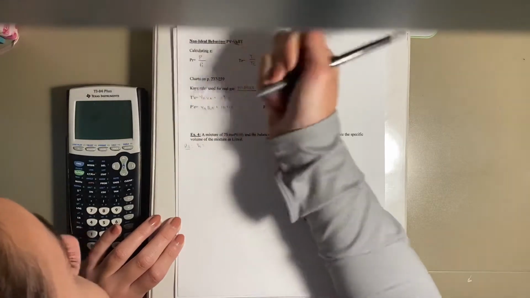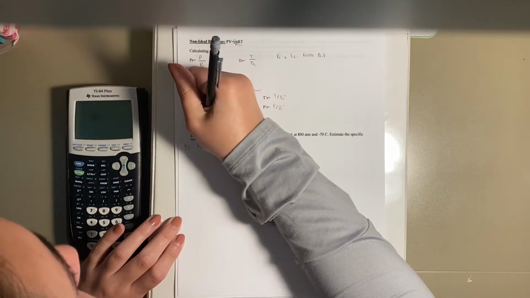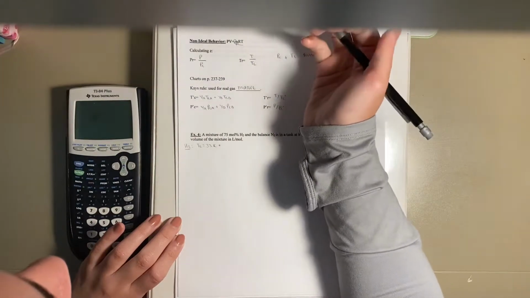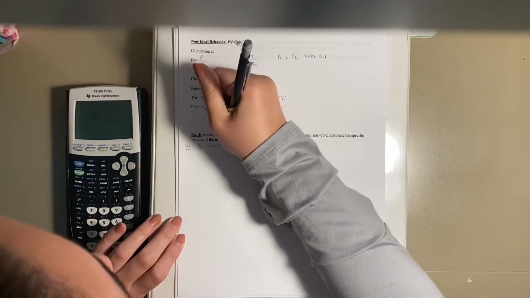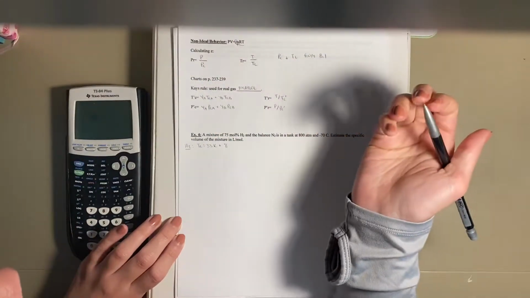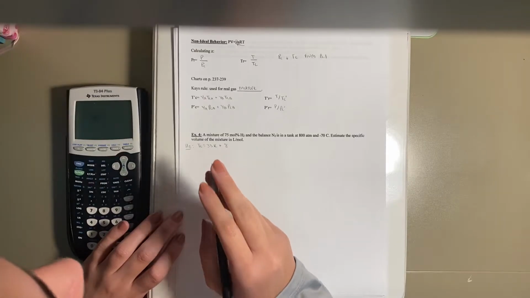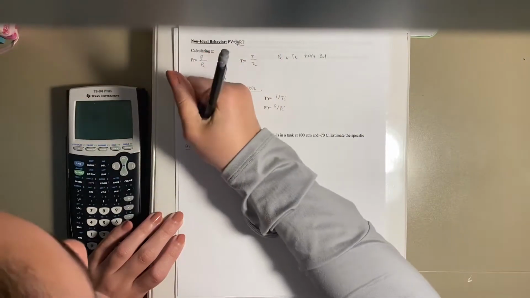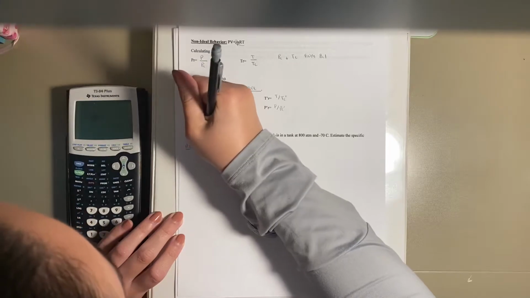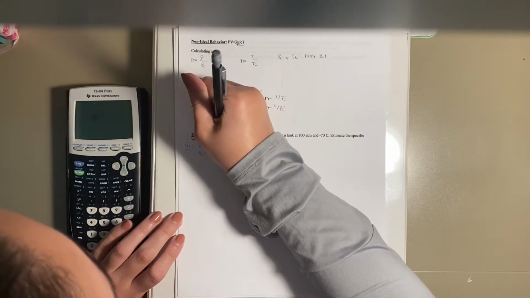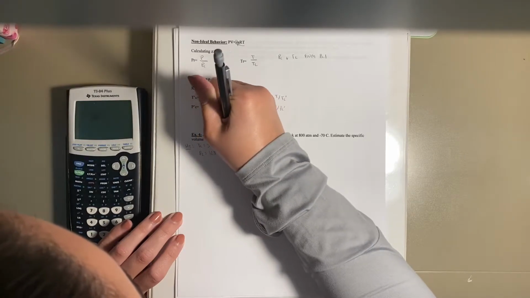So first, let's start with hydrogen and its critical properties. For hydrogen, the critical temperature is 33 Kelvin, and we also need to apply Newton's correction by adding 8, since we're currently working with hydrogen. The critical pressure is 12.8 atm plus 8.